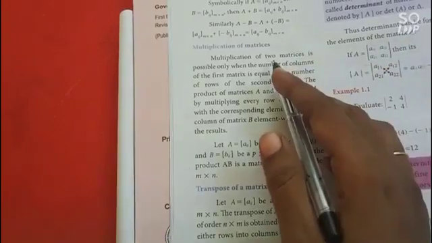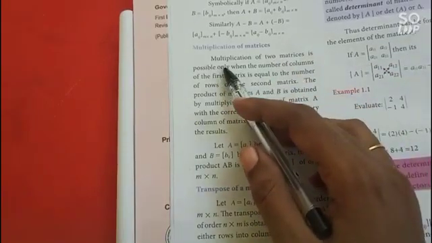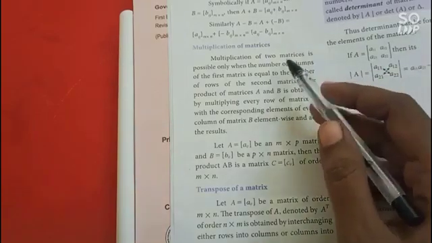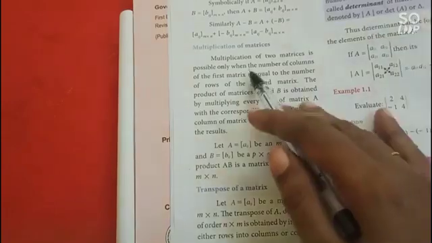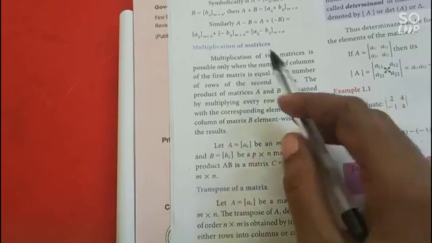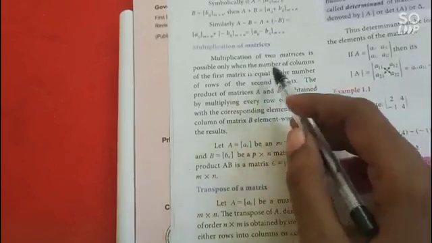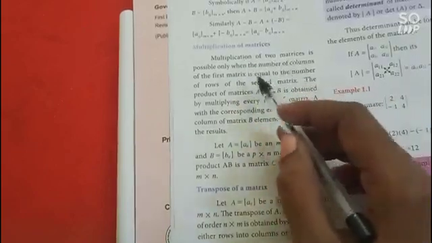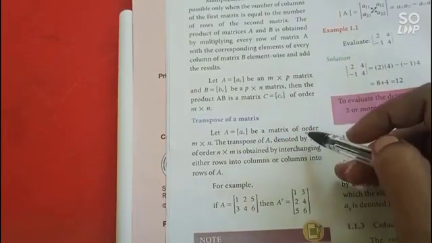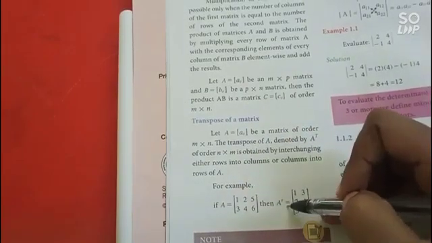Then multiplication of matrices, one condition I taught you. How will you multiply two matrices? Multiplication of two matrices is possible only when the number of columns of the first matrix is equal to the number of rows of the second matrix. That is, the first matrix's number of columns must be equal to the number of rows. I have taught you already with an example. Go to that. Then next one, transpose. Transpose means the letter is A transpose.